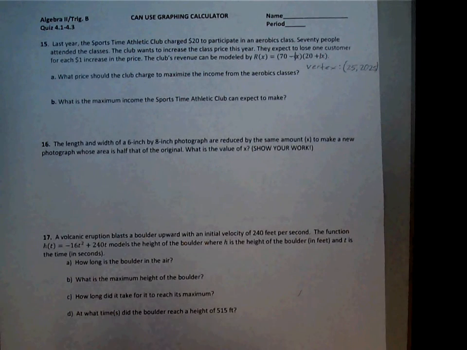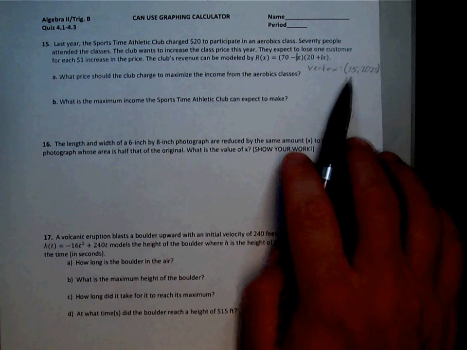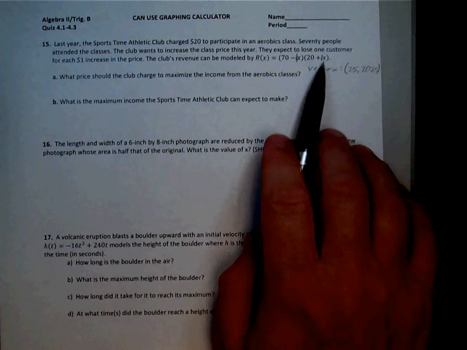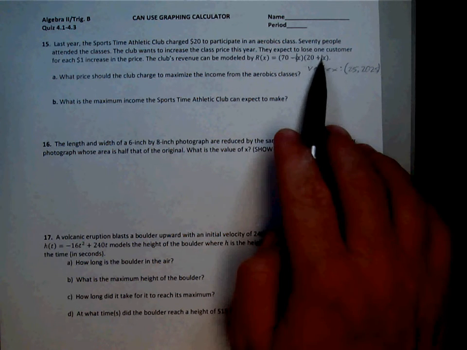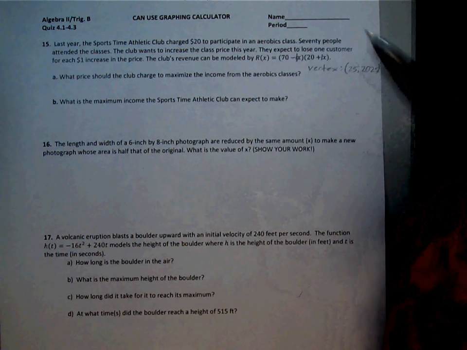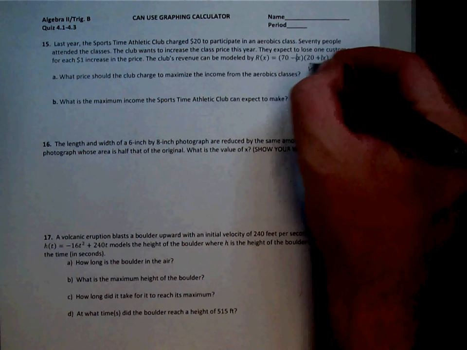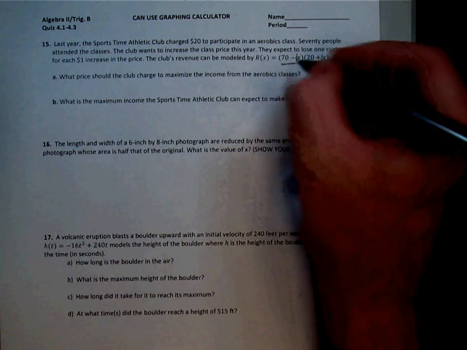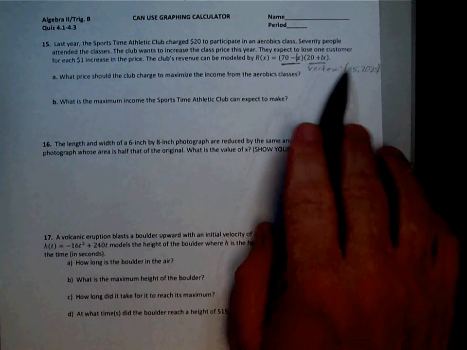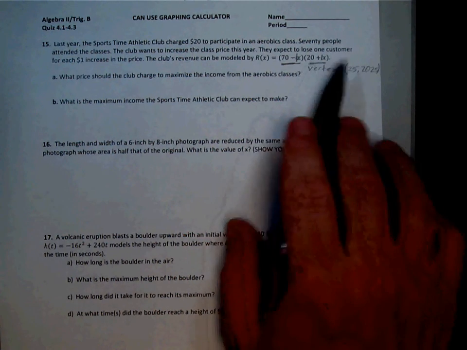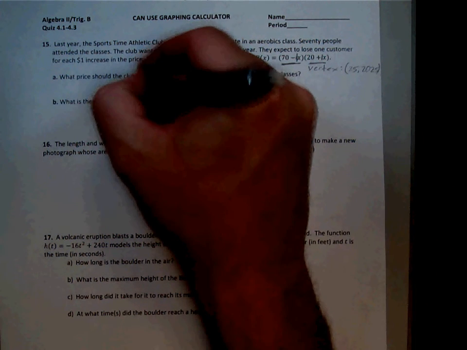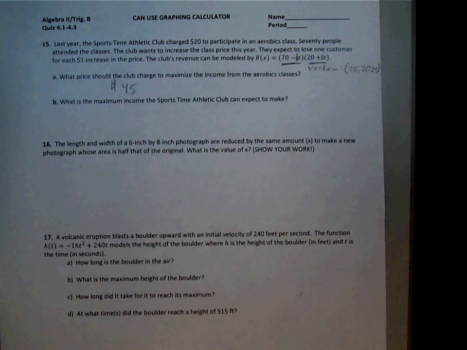What price should they charge to maximize the income? And I don't want you to answer $25, because that's not the price. 25 is what X is. That's how many times we're increasing the price by $1. This set of parentheses here, 20 plus X, that represents the price that it's going to be at. 70 minus X then represents how many people will buy it at that price. So we're increasing the price by $1 25 times. So we would have 20 plus 25, which is $45, is what they should charge to maximize profits.